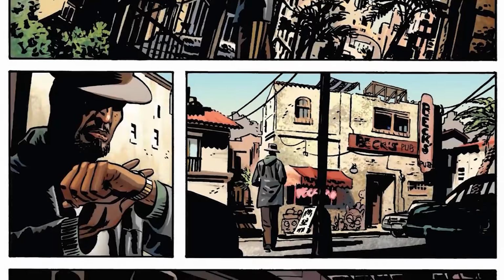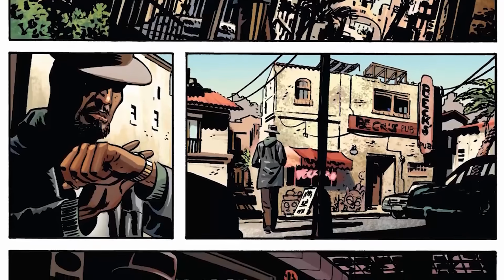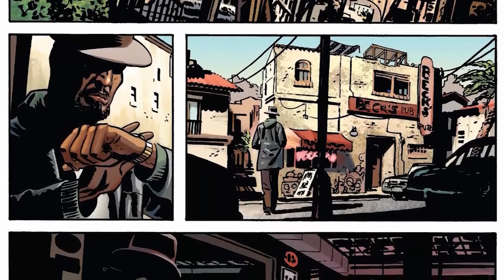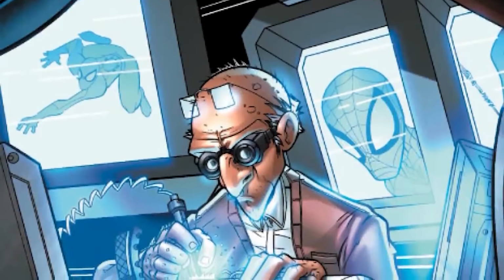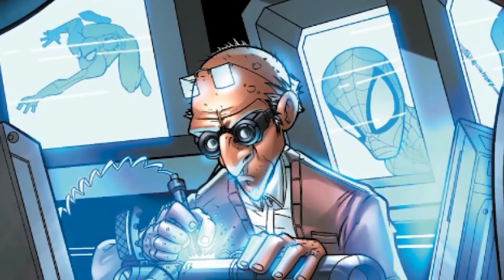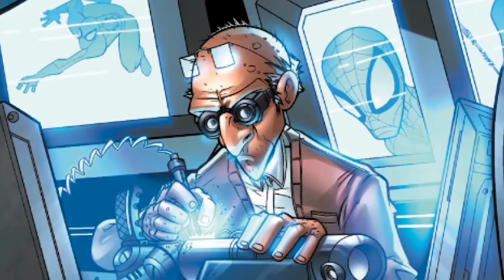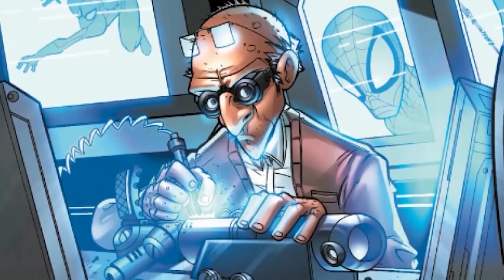But what ends up happening here is we actually pick up with Aaron Davis traveling back, or at least intending to meet the Tinkerer. Now, the Tinkerer is basically a character who creates devices. I mean, really, the Tinkerer was who we saw in the Spider-Man Homecoming movie that was working alongside Michael Keaton.